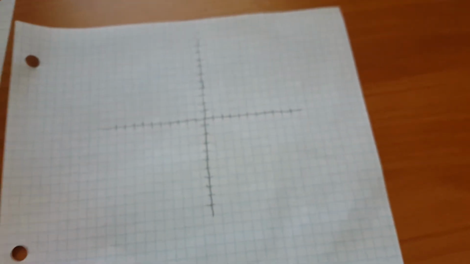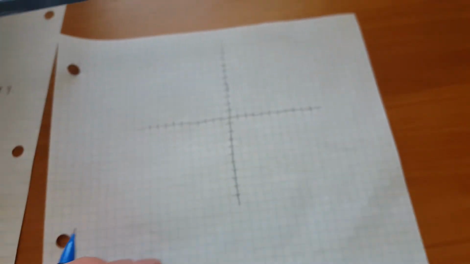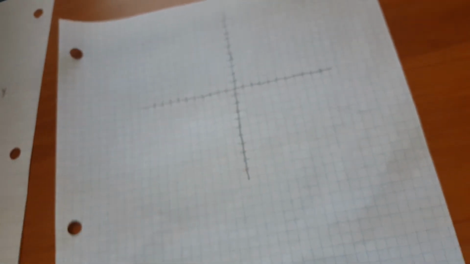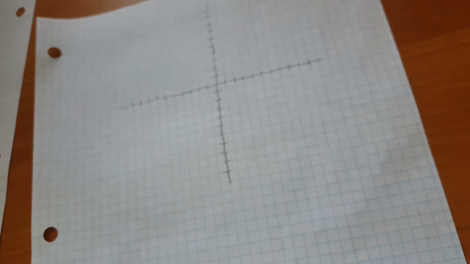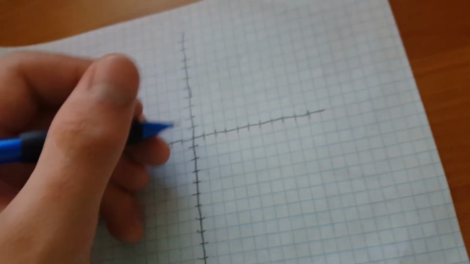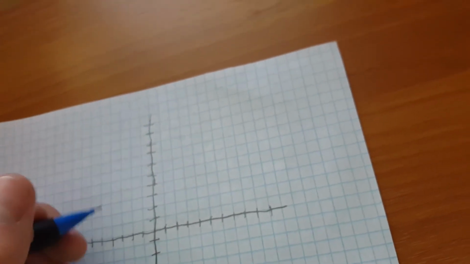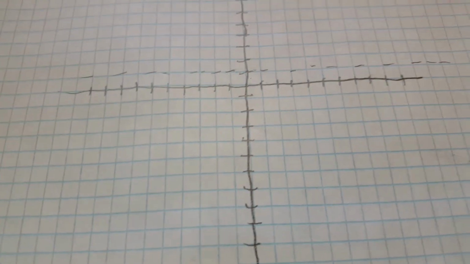So our horizontal asymptote, which of course goes horizontal, is 1.